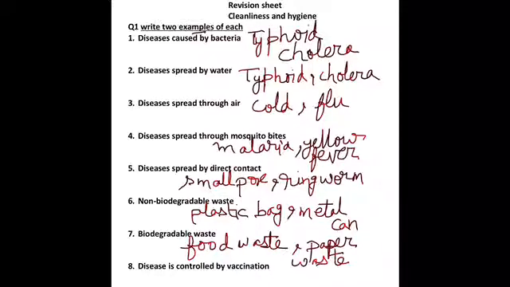Next is diseases controlled by vaccination. That is tetanus and polio. Fine. So these are the diseases which are being controlled by vaccination.